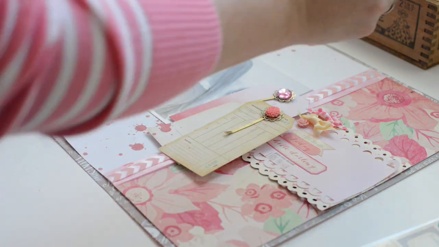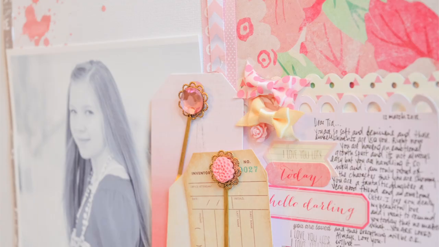And there's my page. Thank you for watching, and I challenge you to use the rule of thirds on your next page or layout. This is Wilna, and I love design.